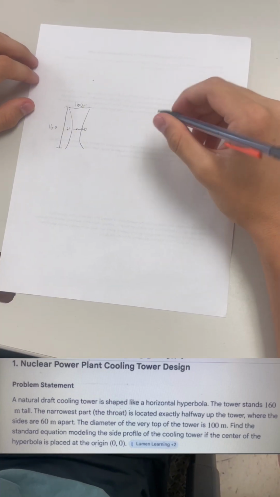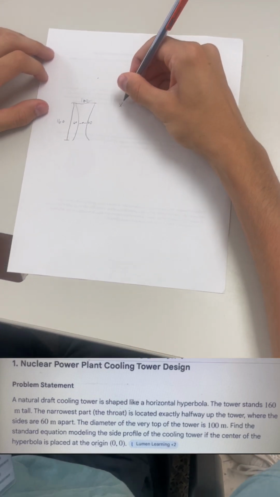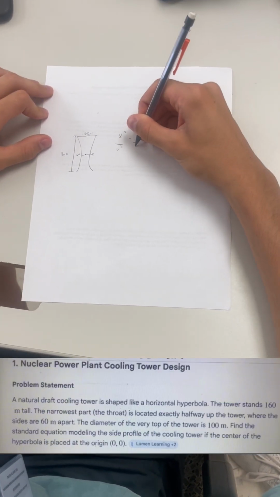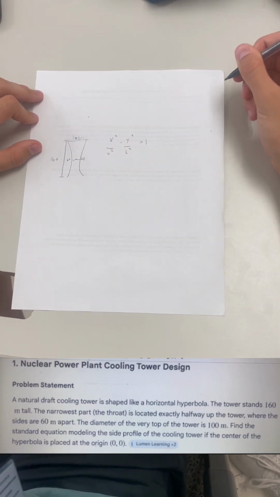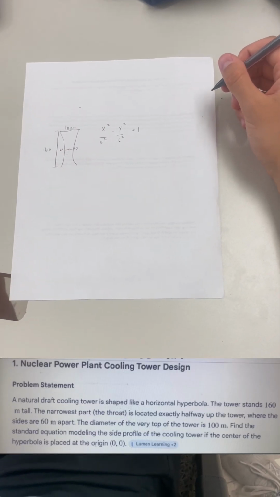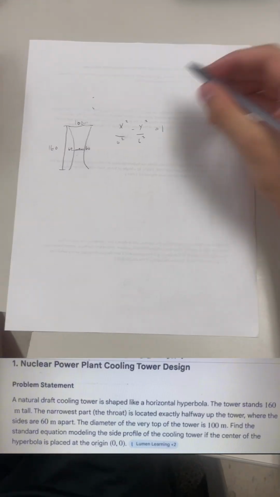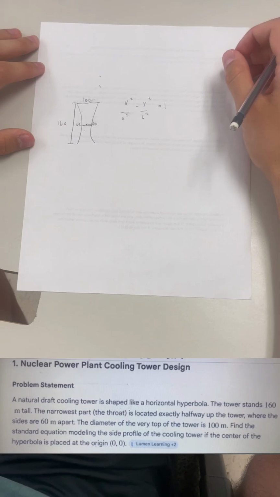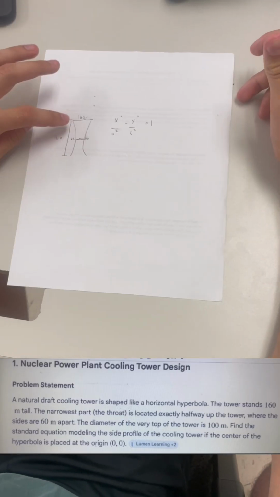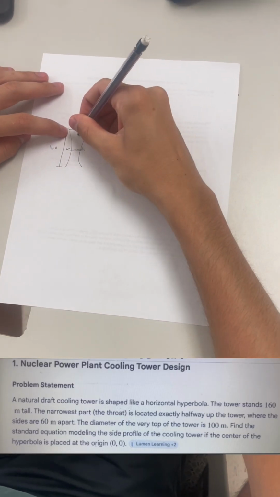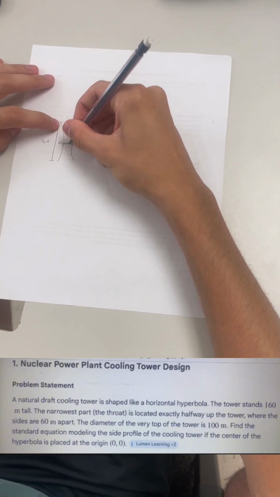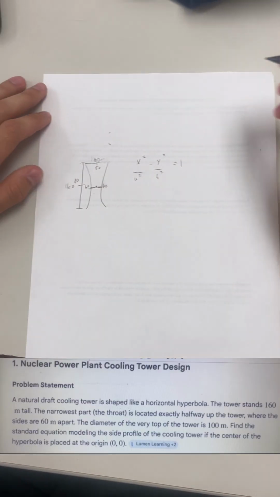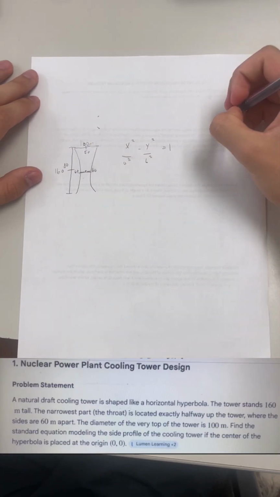The question wanted us to find the standard equation. So our basis for that is x squared over a squared minus y squared over b squared equal to 1. Now we can just plug in the numbers. To find our x squared, we need our horizontal distance. These distances tell us that the halfway point here is 50, these are each 60, and that the halfway point here is 80. So we can actually get some points, and we're going to plug those in.